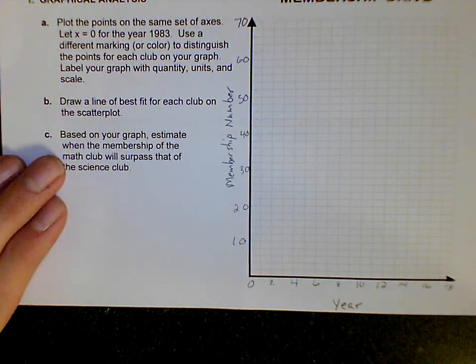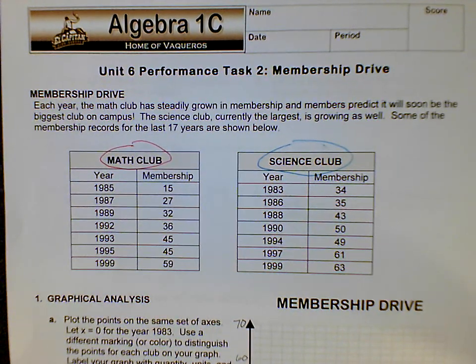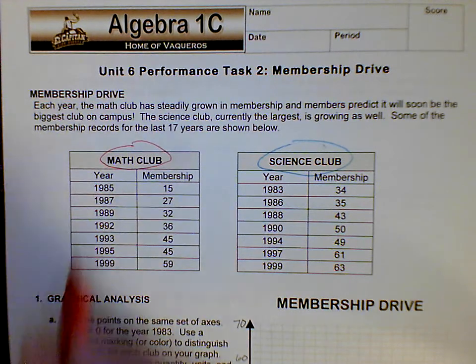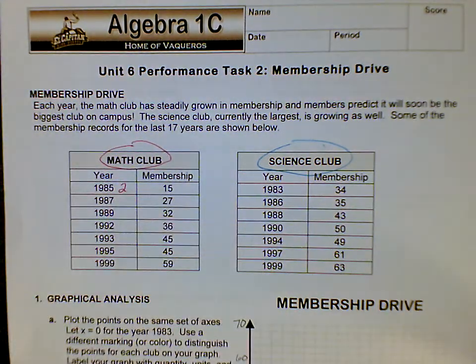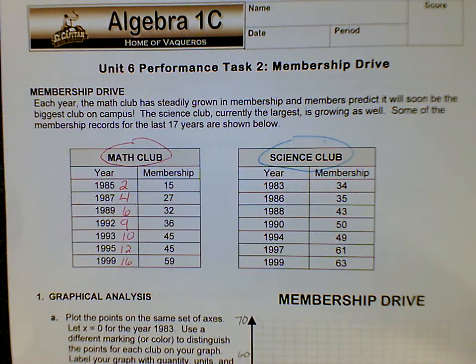Now it might help you up here to label the years. Instead of labeling it as the year, label it as the years after 1983. So if 1983 is year 0, then 1984 would be year 1, 1985 would be year 2, 1986 would be year 3, 1987 would be year 4, and so on. Go ahead and complete the rest of the Math Club's years. So we'll get all the way to the end where 1999 is year 16, 16 years after 1983.